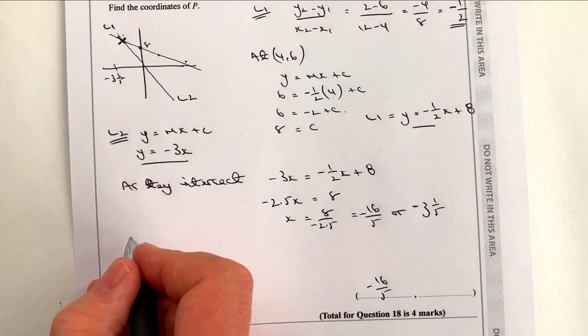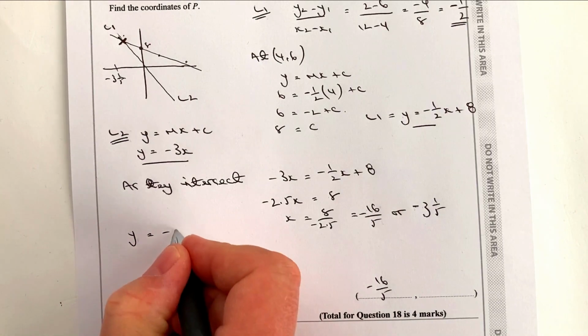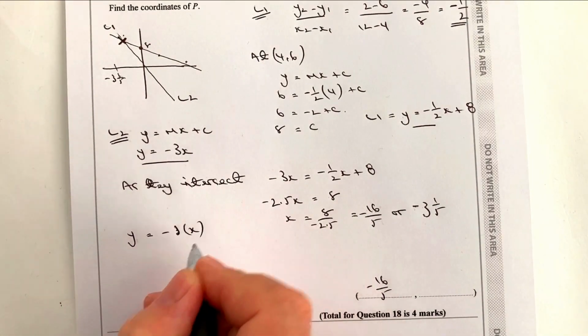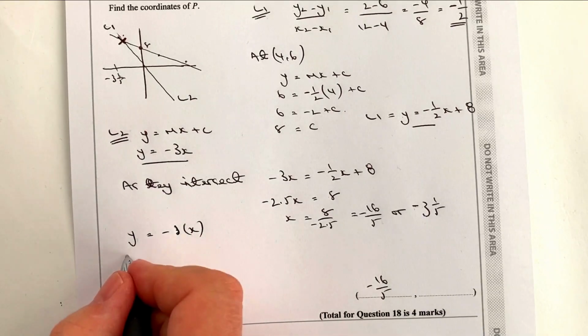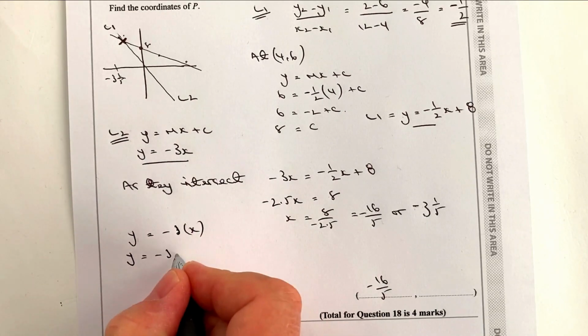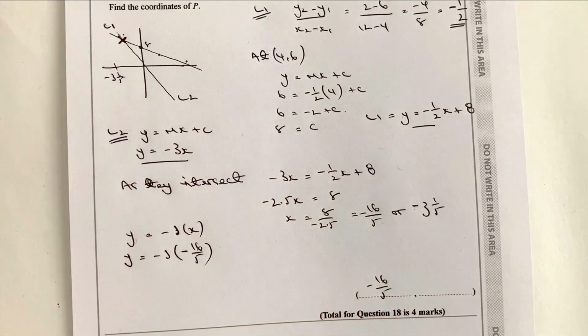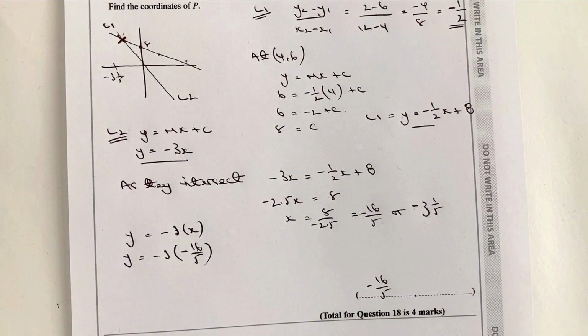To find my value of y, I'm going to go y equals minus 3 times x, which is the equation of my line. So I've got y equals minus 3 multiplied by minus 16 over 5. Again, you can use a calculator for that or just work it out longhand.